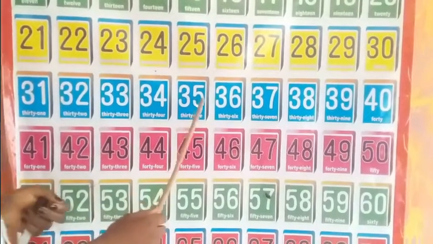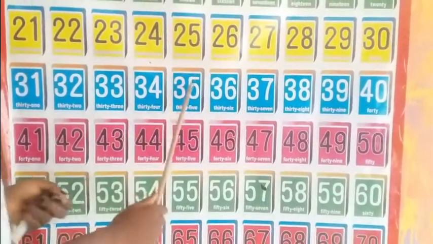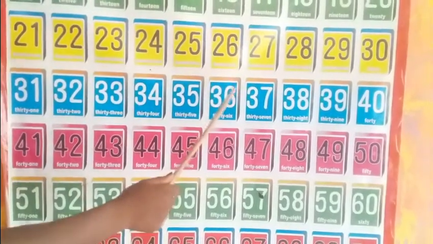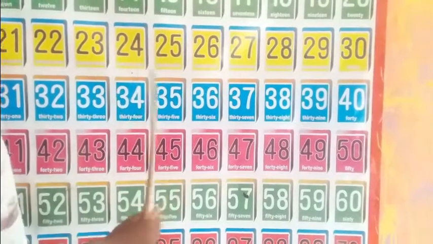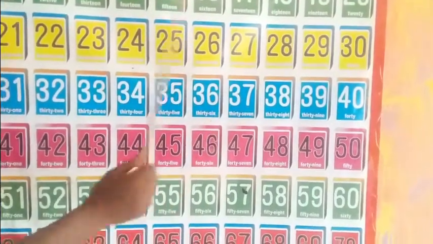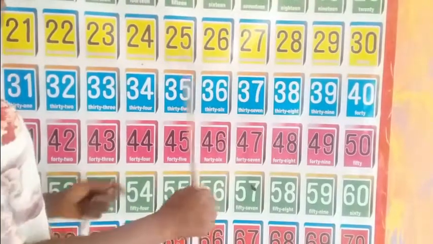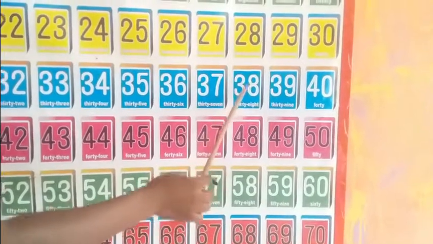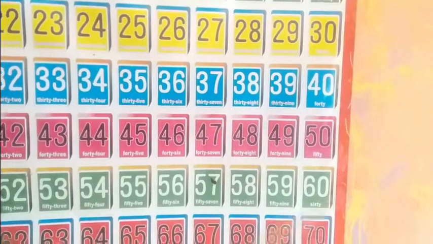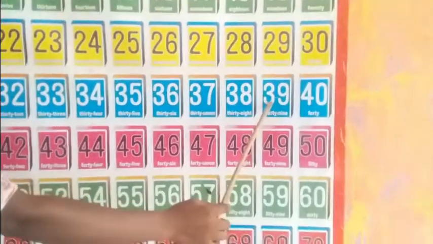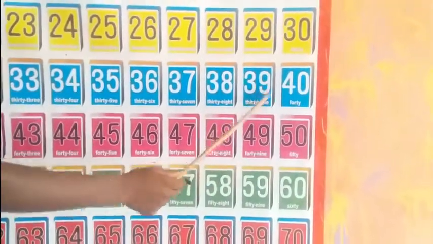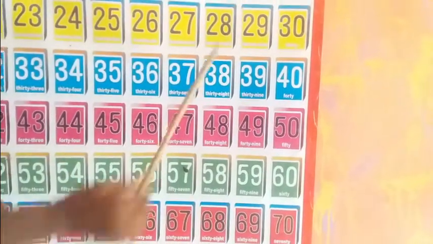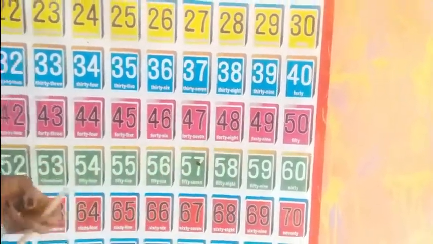The next number is 35, 3 and 5, 35. The next number 36, 3 and 6, 36. The next number is 37, 3 and 7, 37. The next is 38, 3 and 8, 38. And then the next number is 39, 3 and 9, 39. And the next number is 40, 4 and 0, 40.